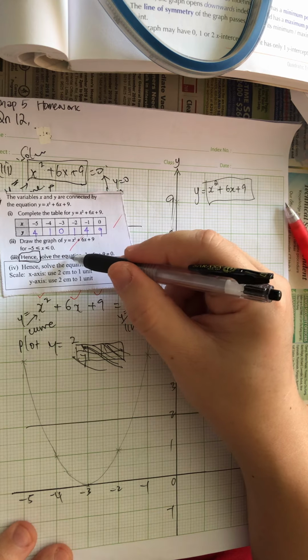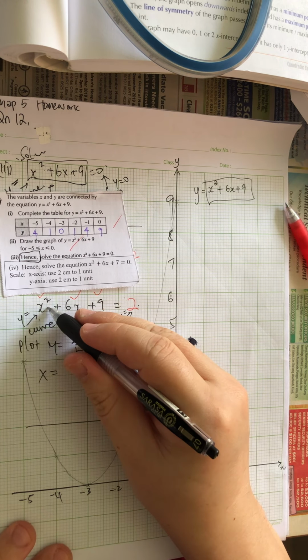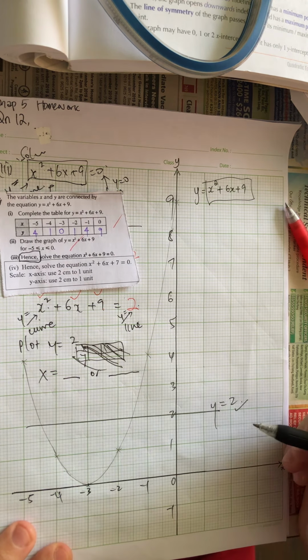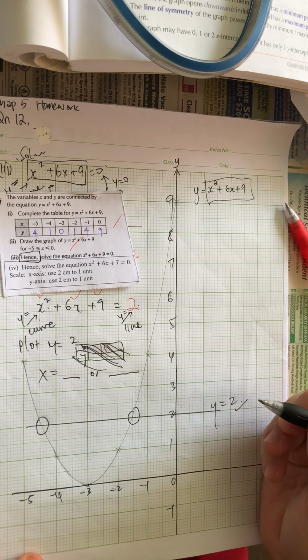The question says solve. Solve means you need to find x, the unknown. And because this is a quadratic equation, there should be two answers. Two answers, okay? So what are the two answers? Where they cut.